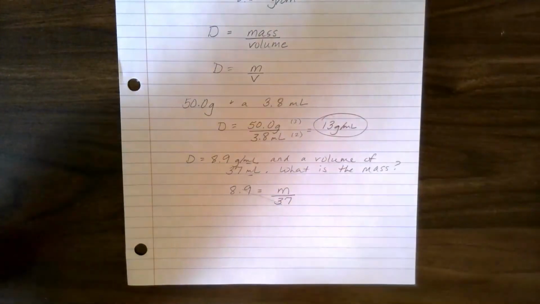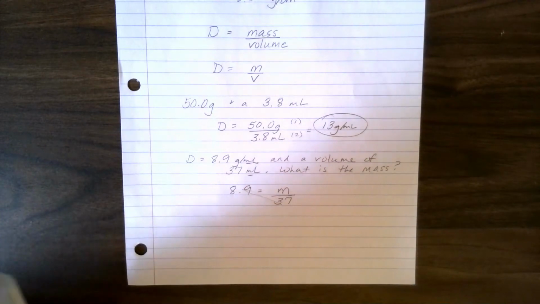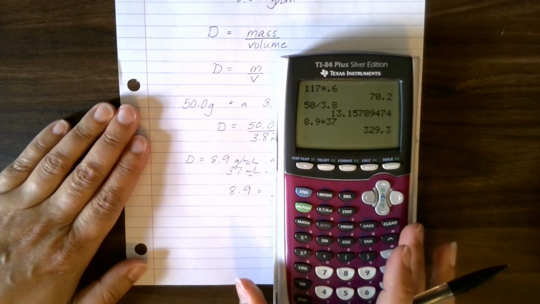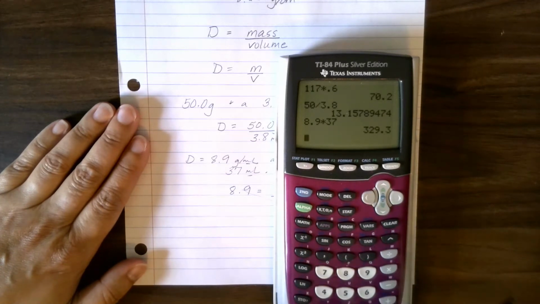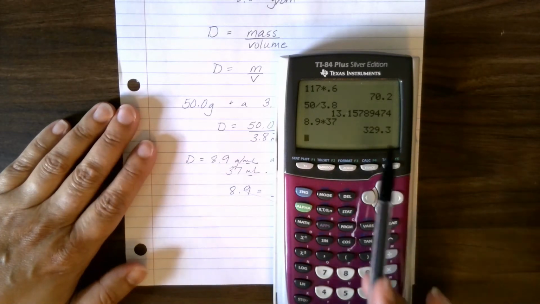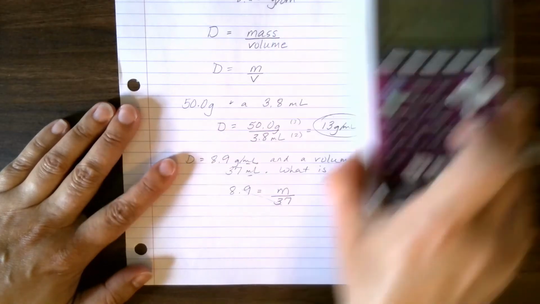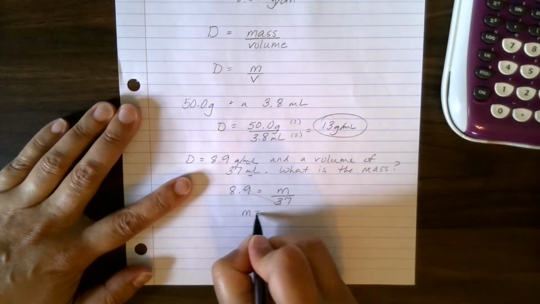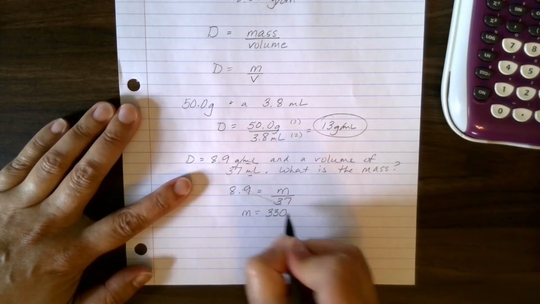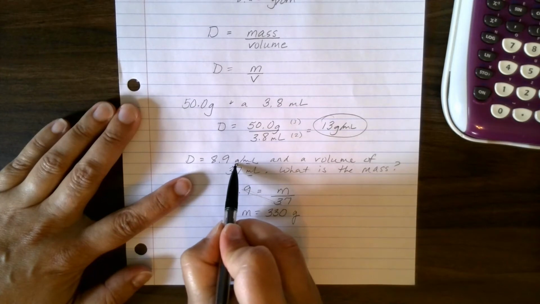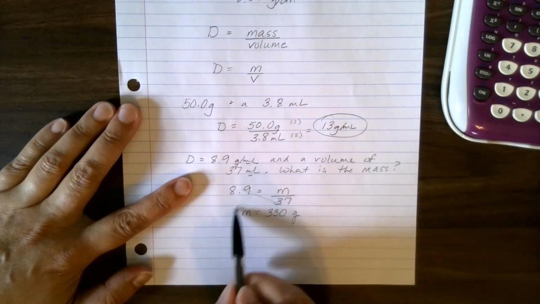So I'm going to take my calculator, 8.9 times 37, and I get a big number again. 8.9 has 2 significant figures and 37 has 2, so I only need 2. The 9 is going to make that 2 round up, so this is going to be 330 grams, and I picked out the gram part because that was what was in my density.